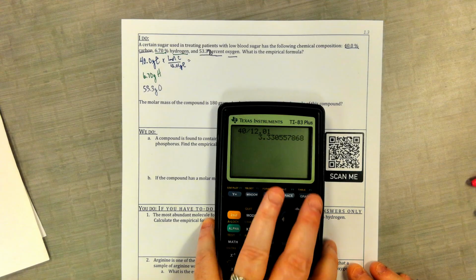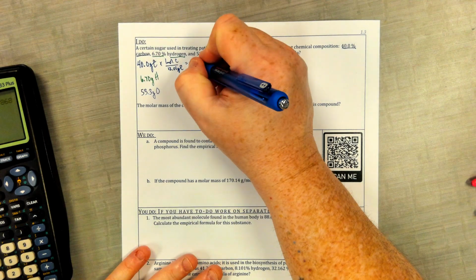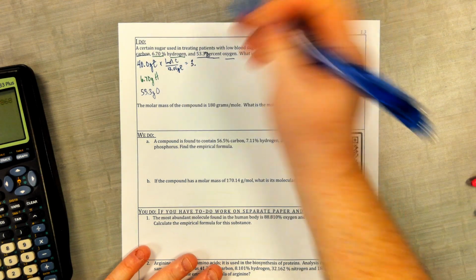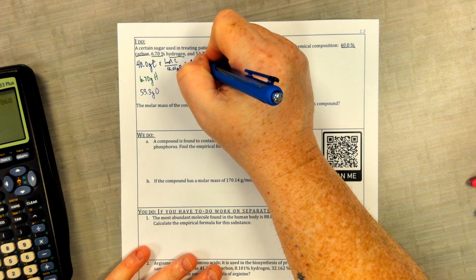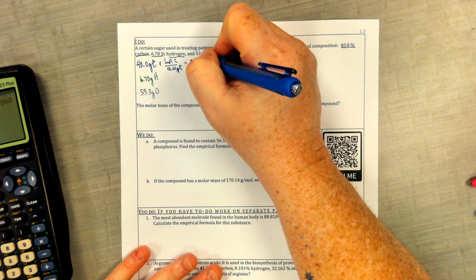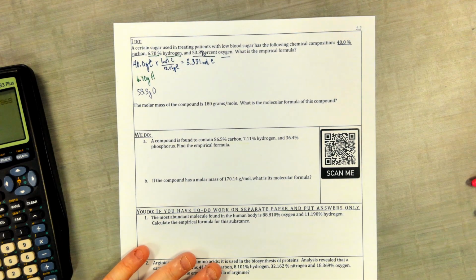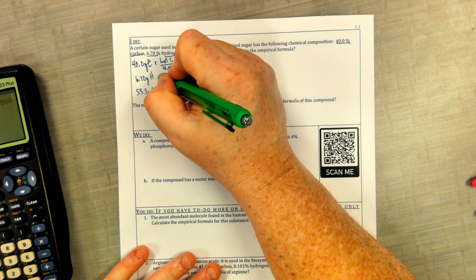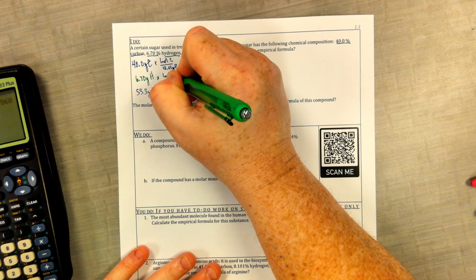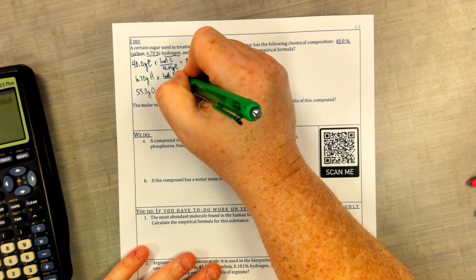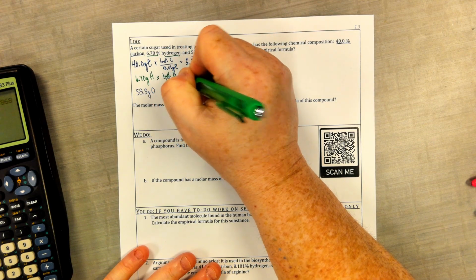So I'm going to go 3 past the decimal. Right? You want to round, but you don't want to round to just 1 past the decimal. So 3.331 mole of C. Then hydrogen, 1 mole of H is 1.01 grams of H.